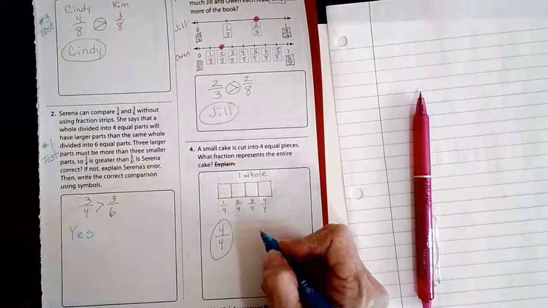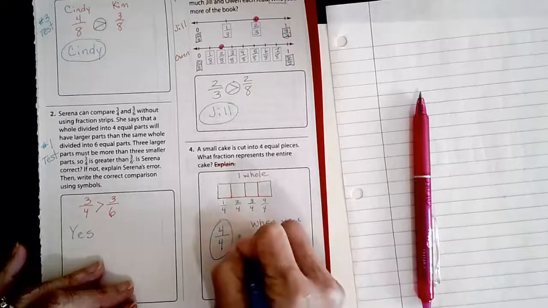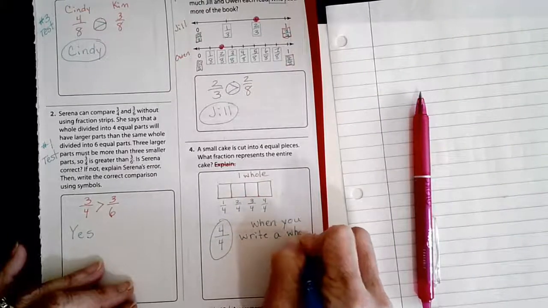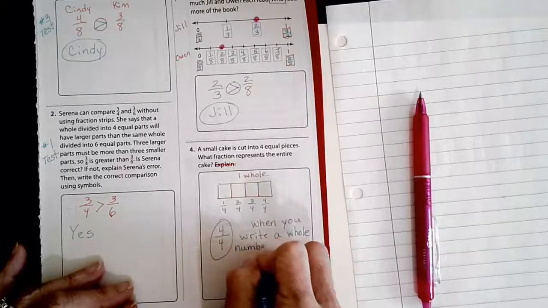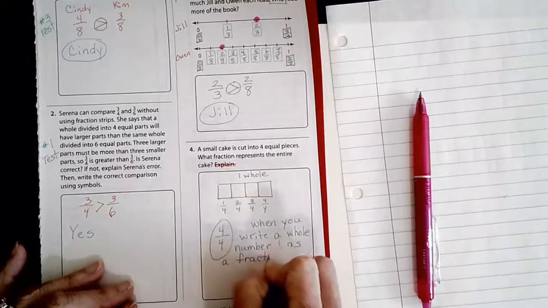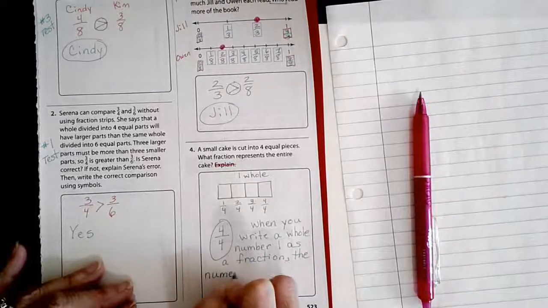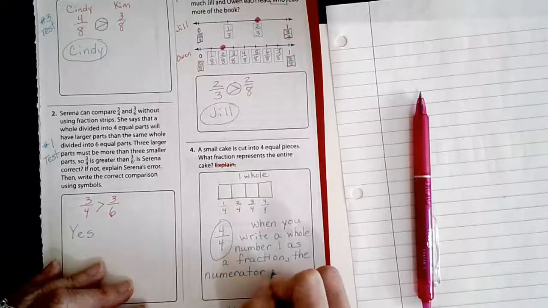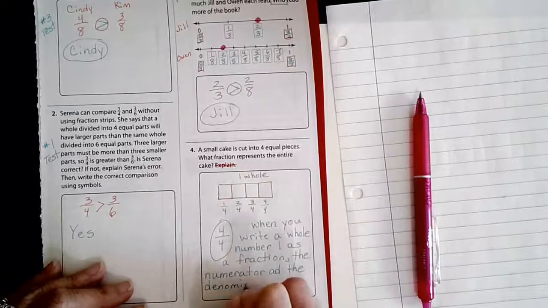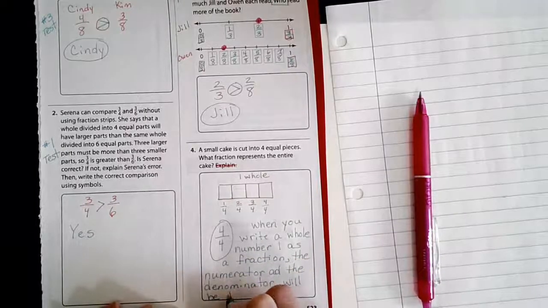One thing we can always remember is when you write the whole number 1 as a fraction, the numerator and the denominator will be the same.